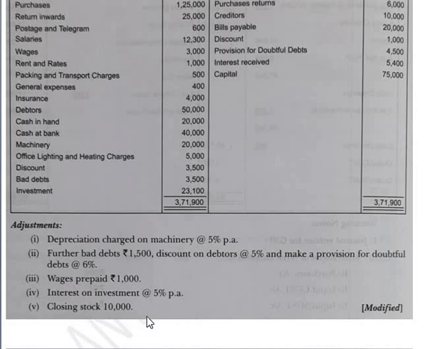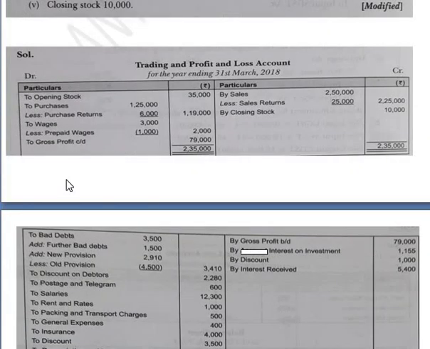Then we have closing stock, so this will be shown on the credit side of the trading account and also shown on the asset side of the balance sheet. So first of all, let us look at the trading account. It starts with the opening stock for rupees 35,000.